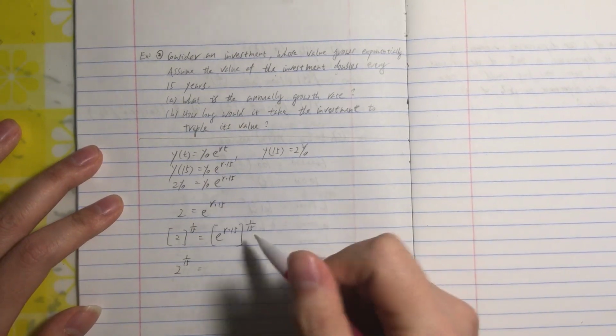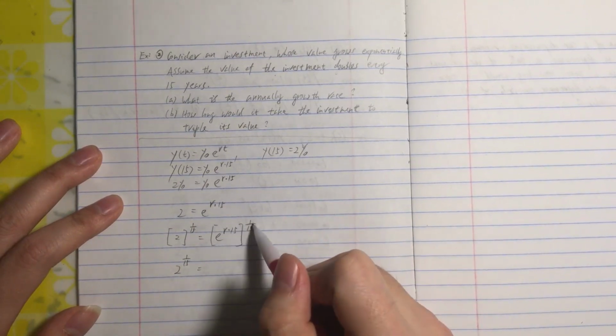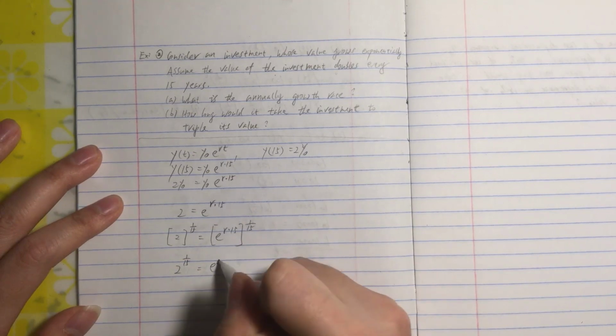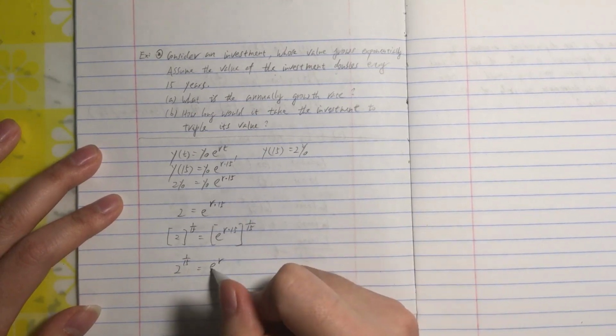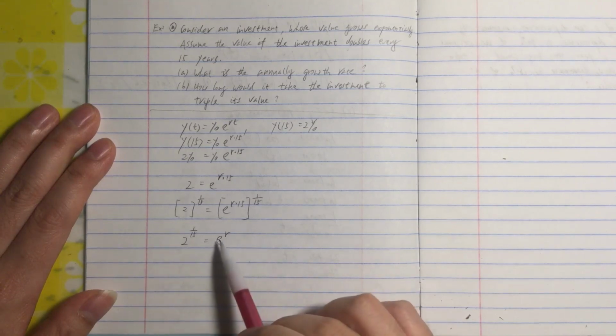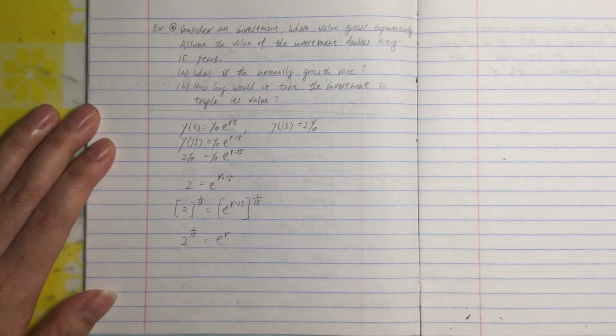On the right side, by the law of exponents, I multiply 15 by 1 over 15, and I get e to the power of r. In general, we can leave it as e to the power of r. We don't have to get r by itself.